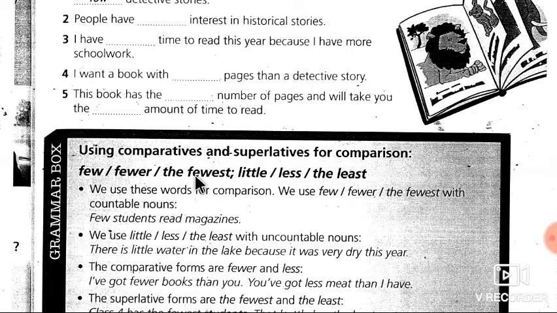If you have the fewest books, you say I have the fewest books. You have to know that few equals not many. This is the countable nouns.